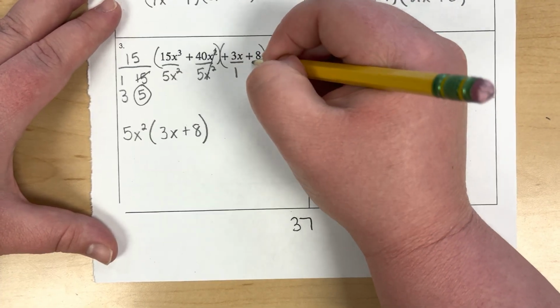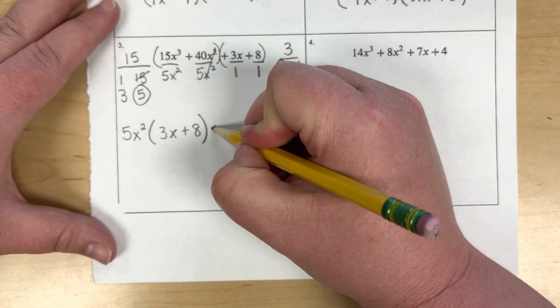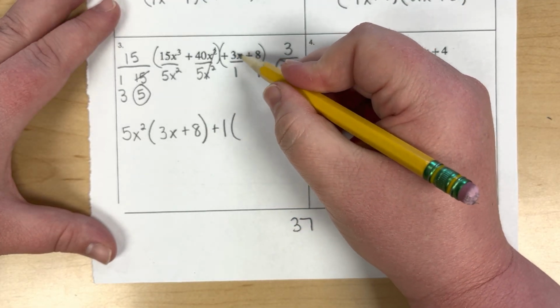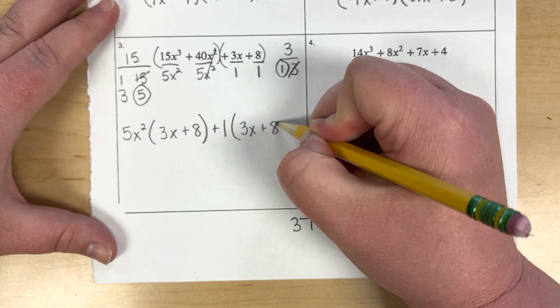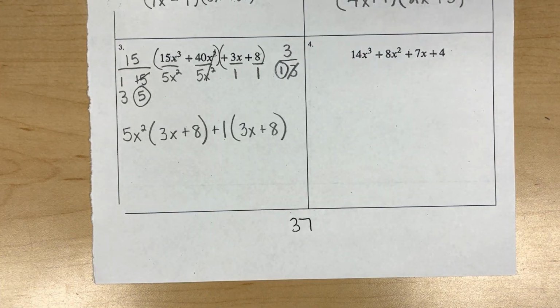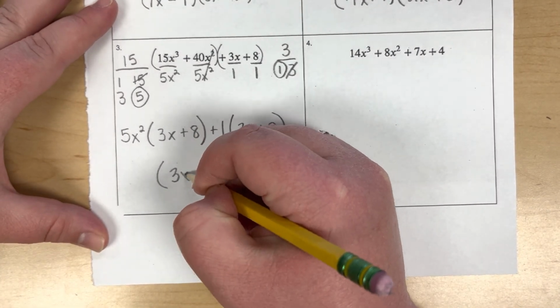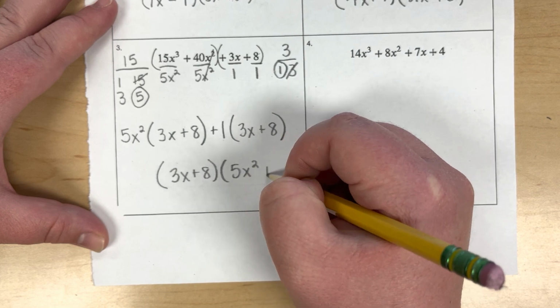So I'm going to divide by 1 and not x because they don't both have an x. That 1 is positive, so bring it on down. 3x divided by 1 is just 3x, and 8 divided by 1 is 8. My parentheses match, so I know I've done it correctly. So then my final answer is going to be 3x plus 8, 5x squared plus 1.